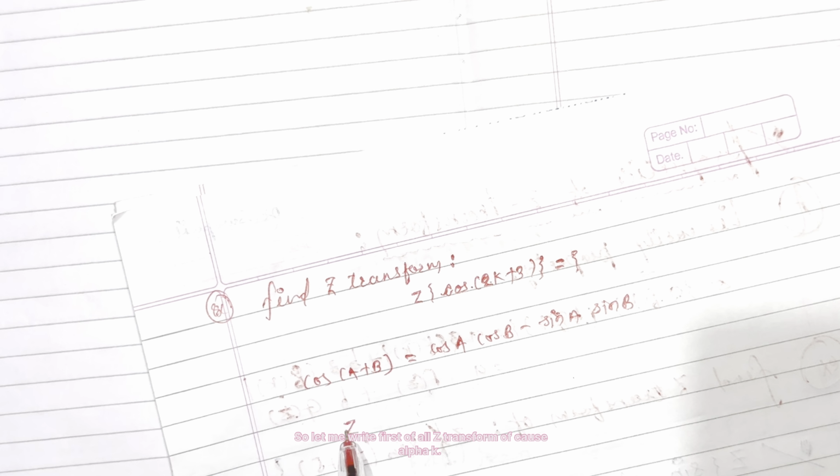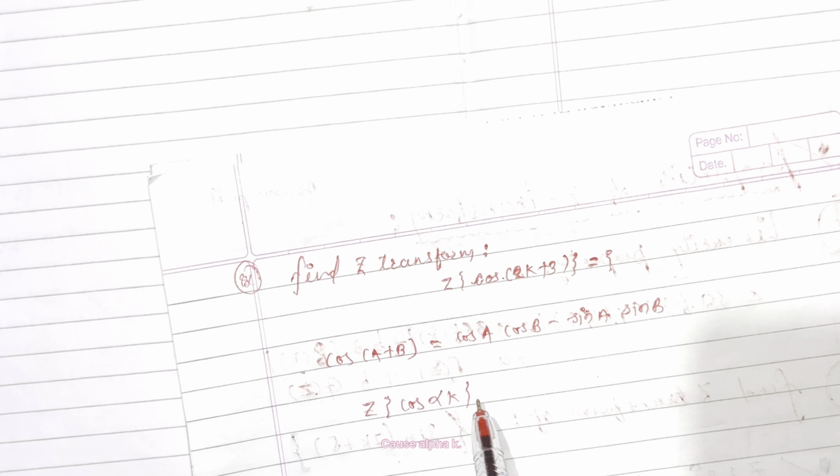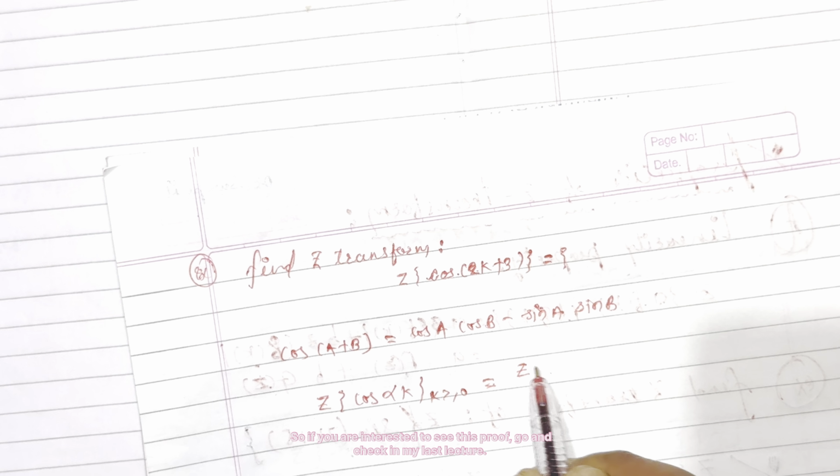Yes, and we know the Z transform of cos(alpha k). What is the Z transform of cos(alpha k)? Let me write it here, and we need the condition for k also: k greater than or equal to 0. I proved that result in my previous lecture, so if you are interested to see this proof, go and check my last lecture.